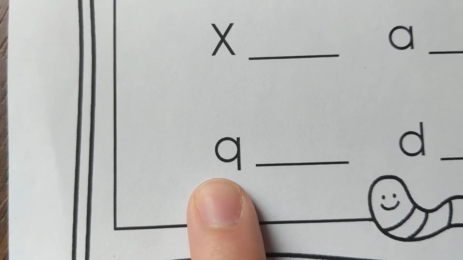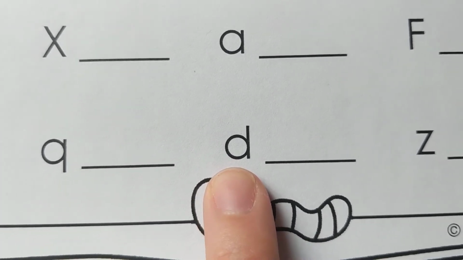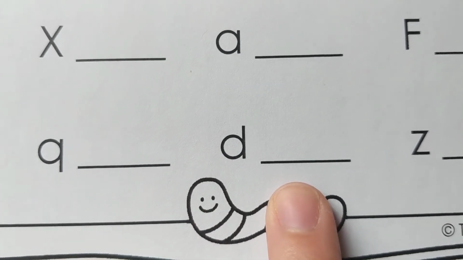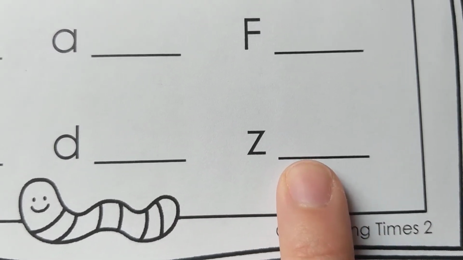They gave you a lowercase q. You need to write a capital Q. They gave you a lowercase d. You need to write a capital D. They gave you a lowercase z. You need to write a capital Z.